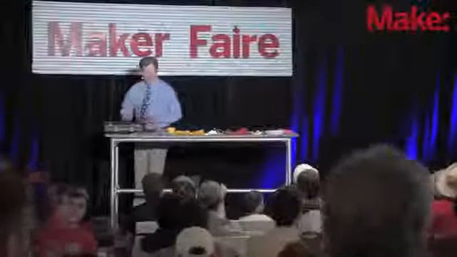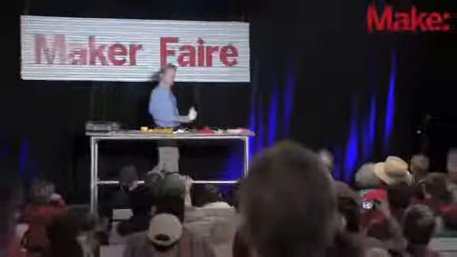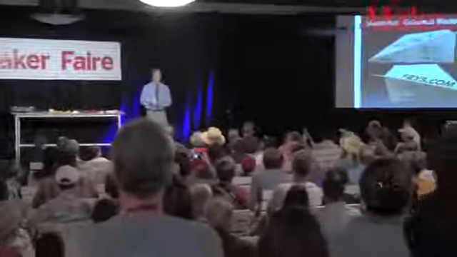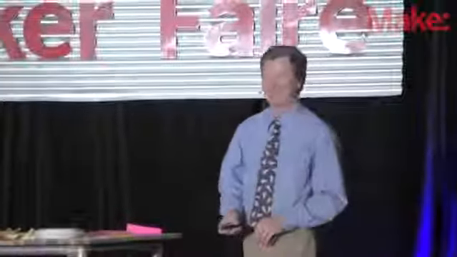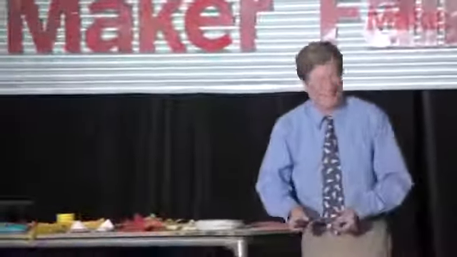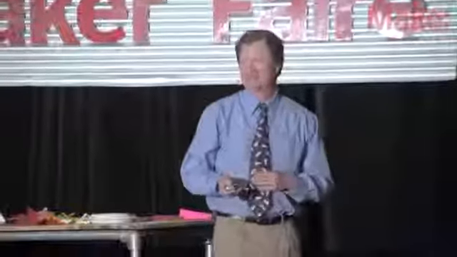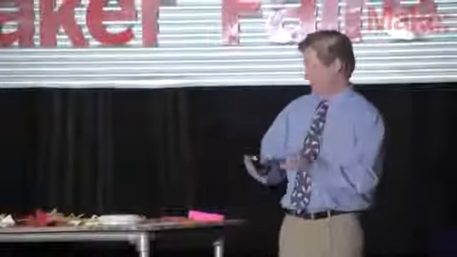World record plane. Finally, we get to the world record plane. I'm just going to throw it once to get that out of my system. Good thing I got that out of my system.